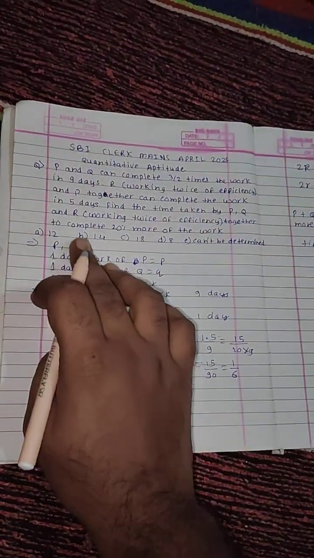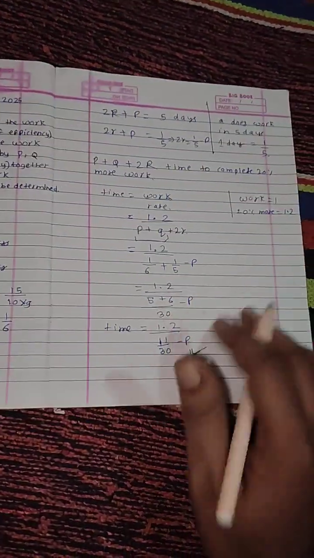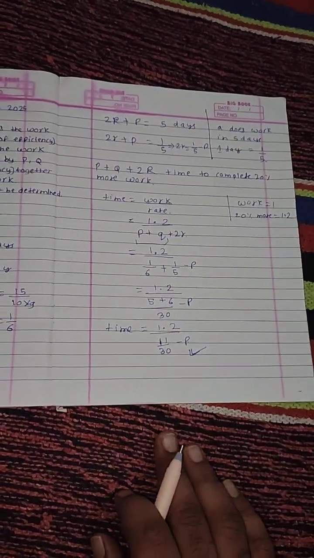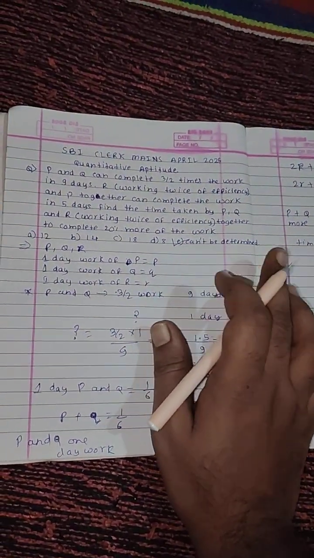Here they have given the answer options, but the correct answer will be cannot be determined, since the value of p we don't know. So for this question, the correct answer will be cannot be determined.